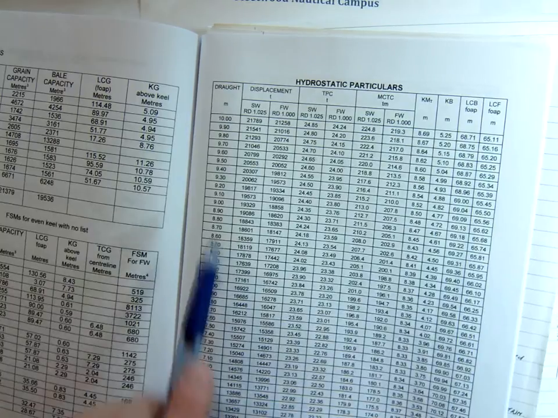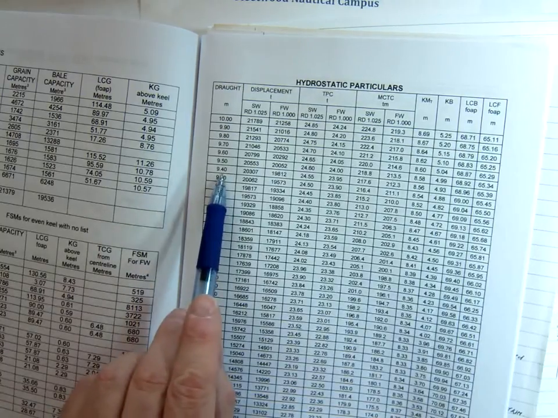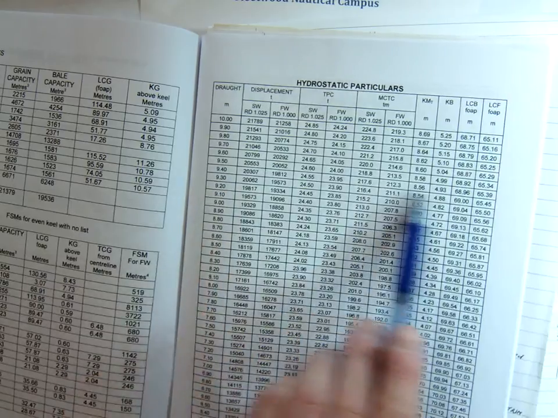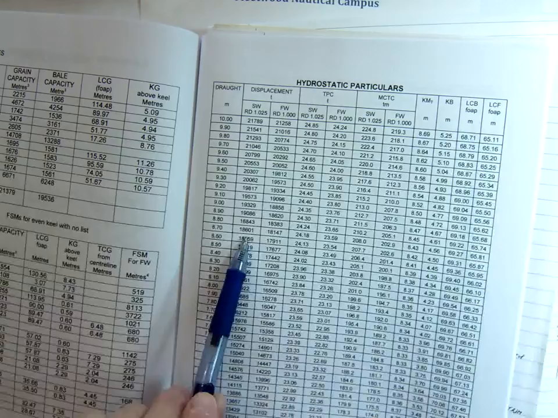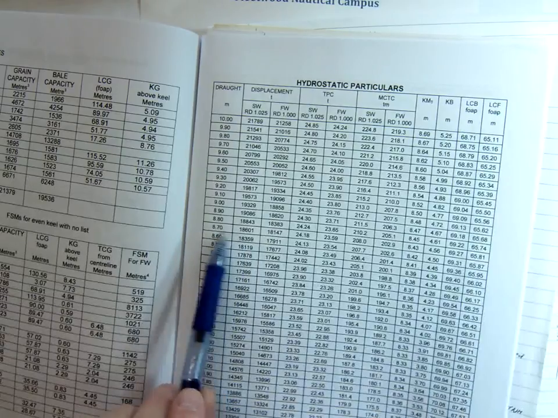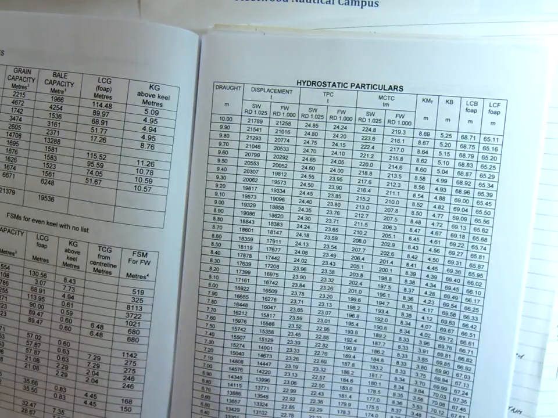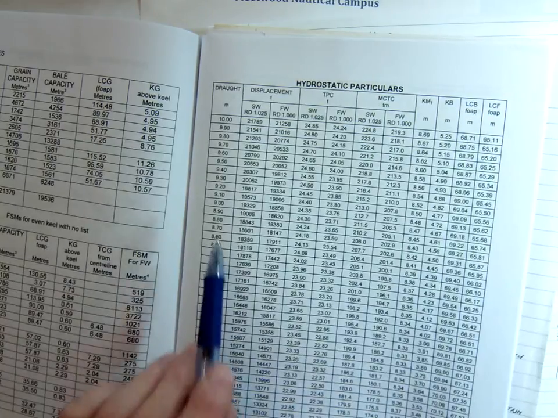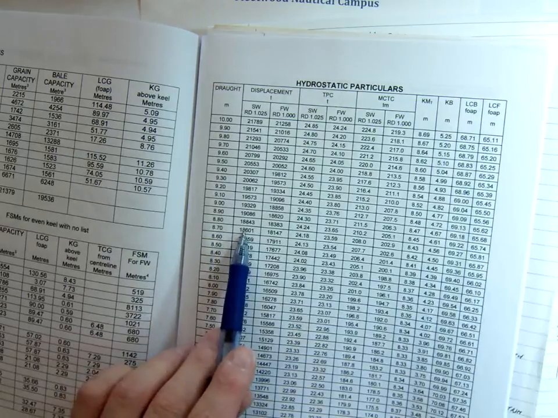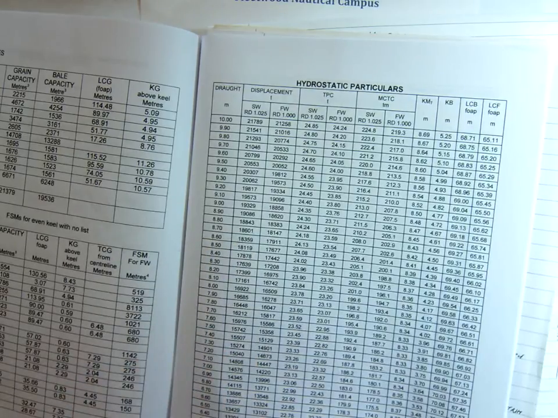Of course, if our draft, for example, was simply 9.4, very straightforward, we just go along the line, pick all the values off. Similarly, if we knew our exact displacement, again we can just simply go along the line and pick everything off. But you will find in problems at times that your final displacement does not fit an exact figure on the tables. So what I've done, I've made up a figure, and we're going to look at what I consider a reasonably straightforward way to interpolate.